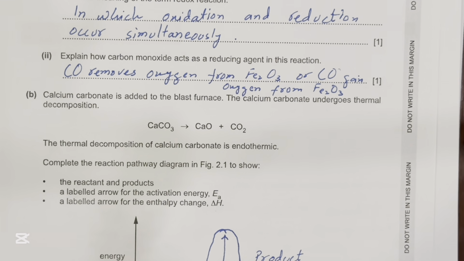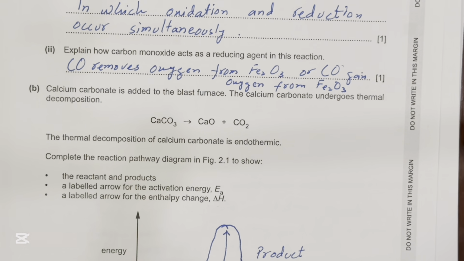Part B. Calcium carbonate is added to the blast furnace. The calcium carbonate undergoes thermal decomposition.